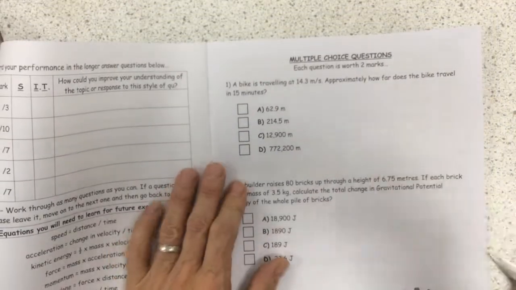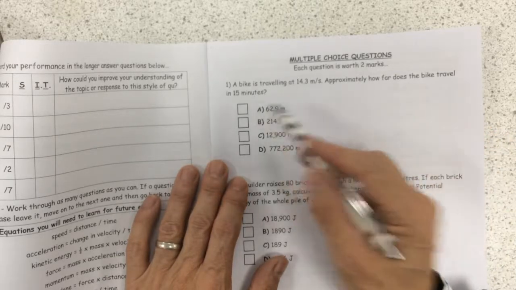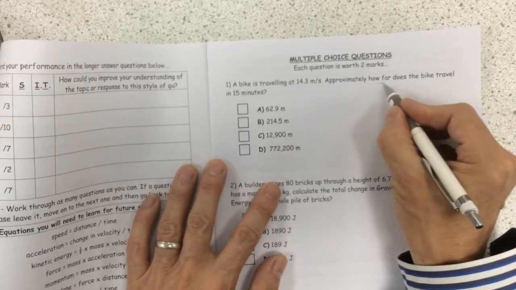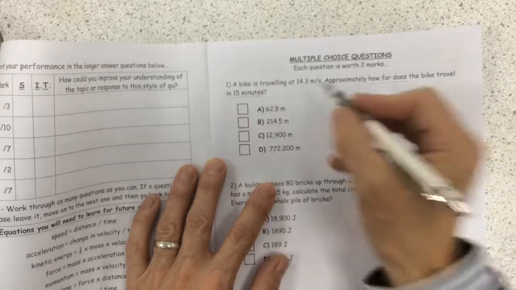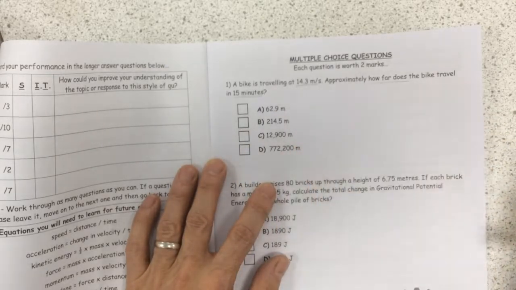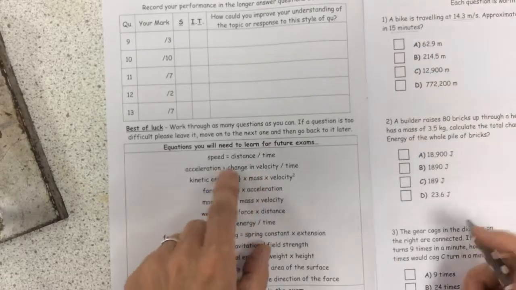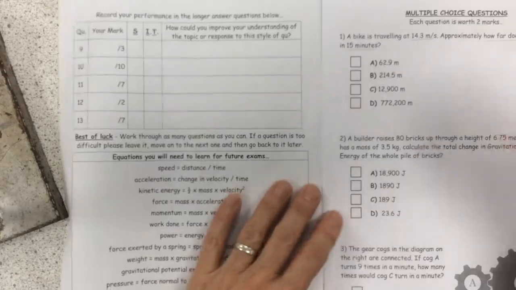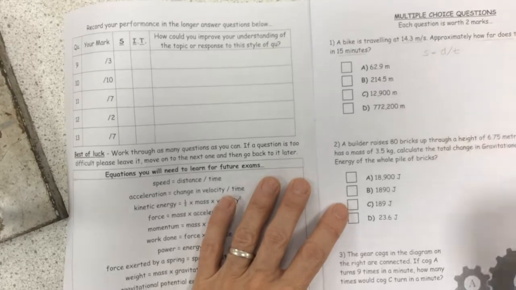Okay, number one, a bike is travelling at 14.3 metres per second. How far does it travel in 15 minutes? So how far is what they've asked us to find. 15 minutes is the time, and 14.3 metres per second looks like a speed. So I need to find an equation that links speed, distance and time. So speed equals distance over time. So I'll write that down first. Speed equals distance over time.